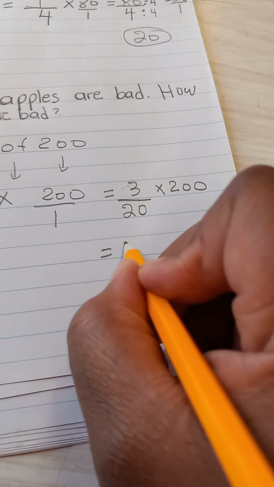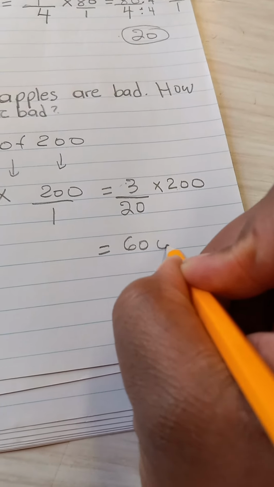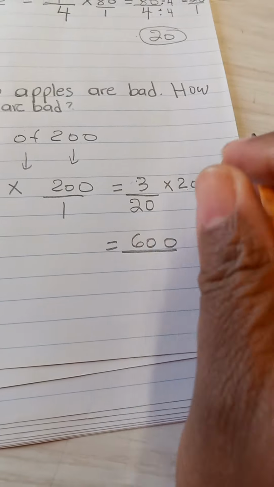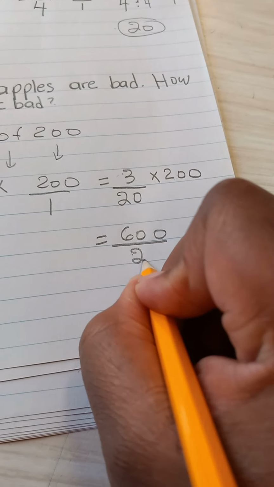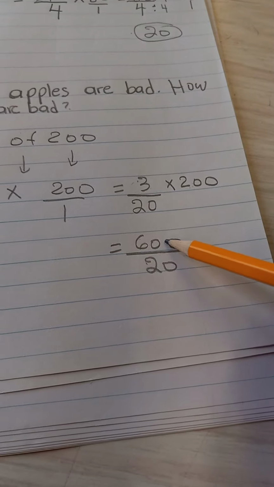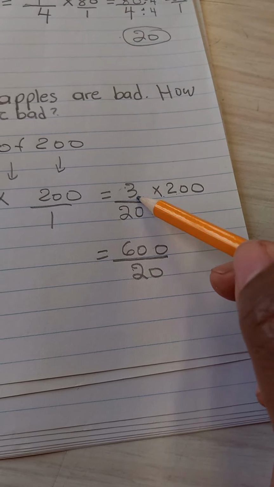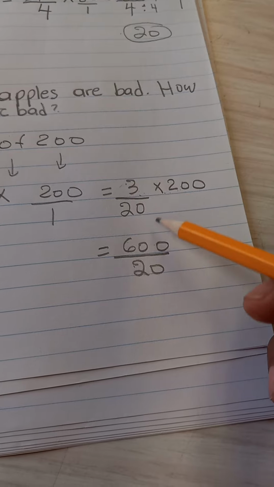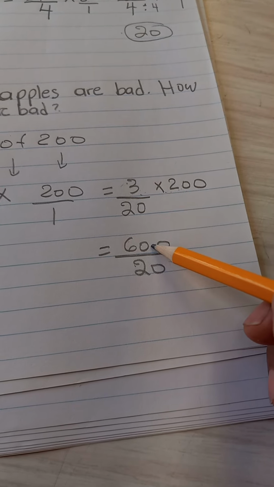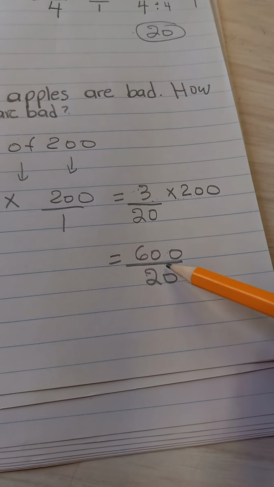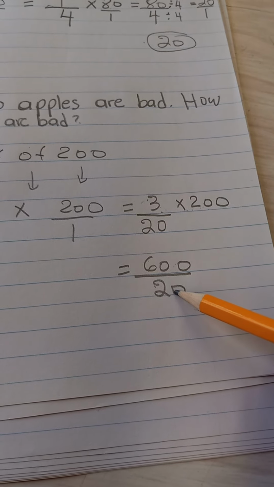200 multiplied by 3 is 600. And then we're going to divide by 20. How did I get the 600? Again, 3 multiplied by 200, and that's 600. So now we have 600 divided by 20.